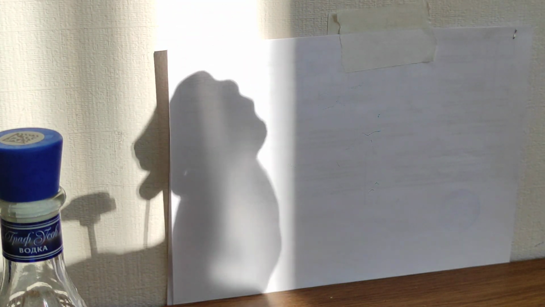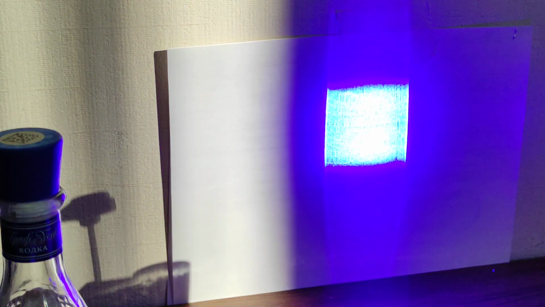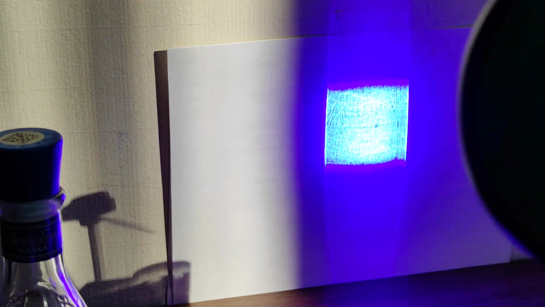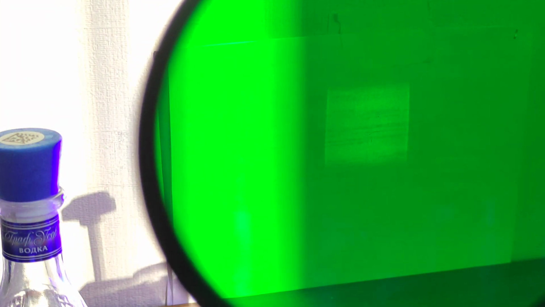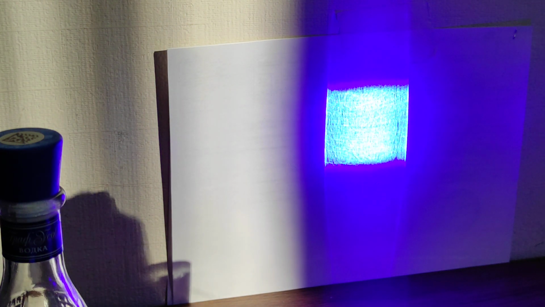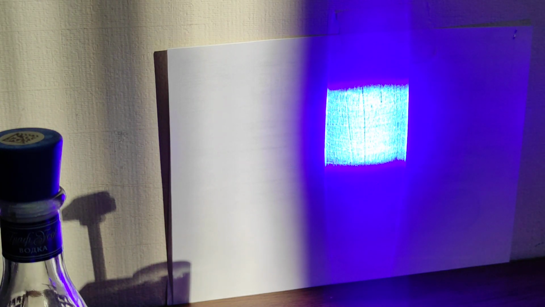Let's add some turbulence and see what we got. Now we also see different particles, different fragments over there. Even here you can see a lot of small particles. With the filter, you see probably the same as without it. And we still have different fractions that are moving from up to down.